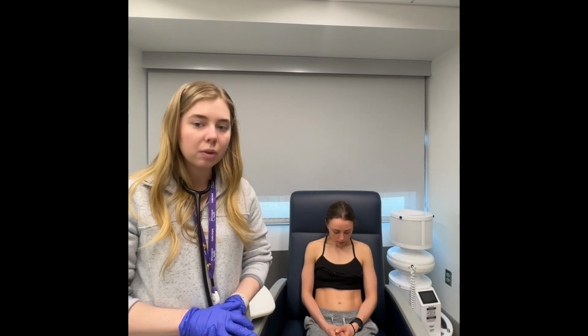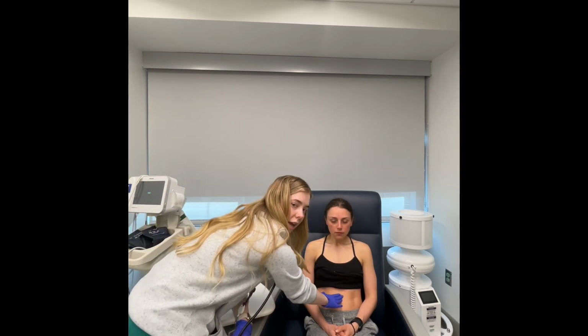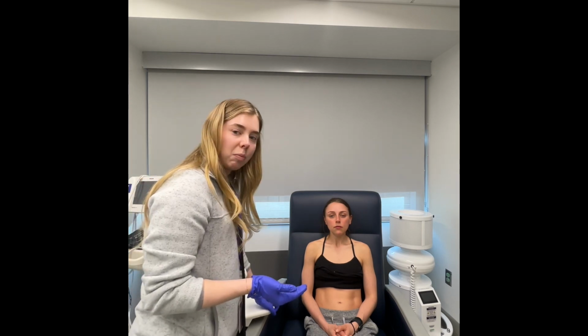And then now that we know that there's no tenderness throughout, we want to check for an aortic aneurysm. By doing that, we're going to place our hand just above their belly button and feel for any kind of pulsating mass above the belly button that could indicate an aneurysm. We also want to palpate the liver and the spleen while we're here for any kind of tenderness. This would use deep palpation as well.